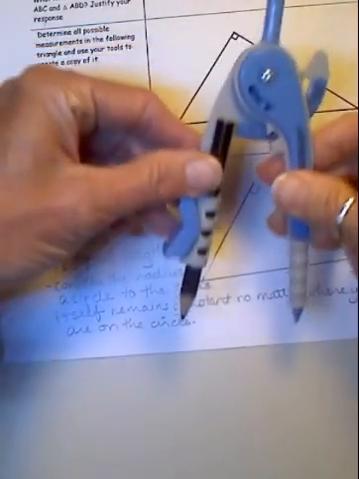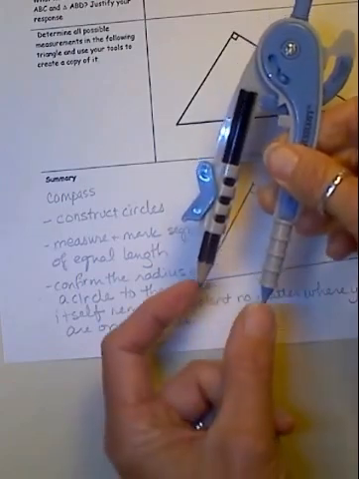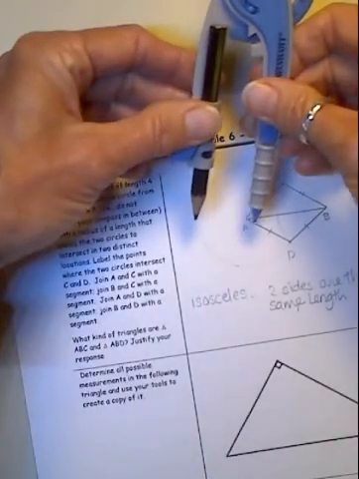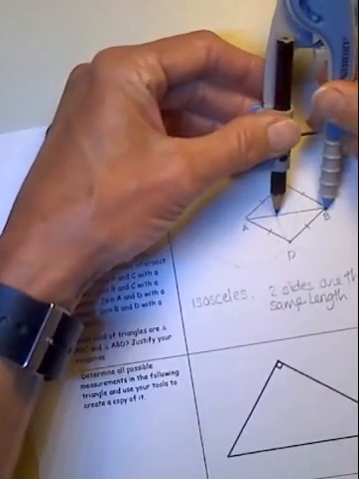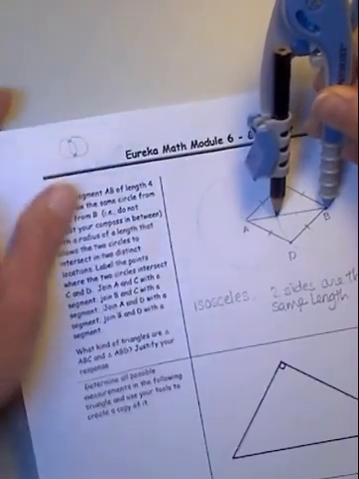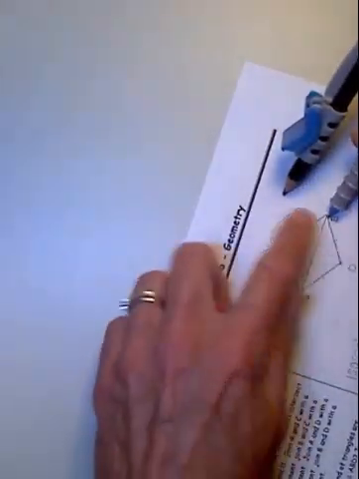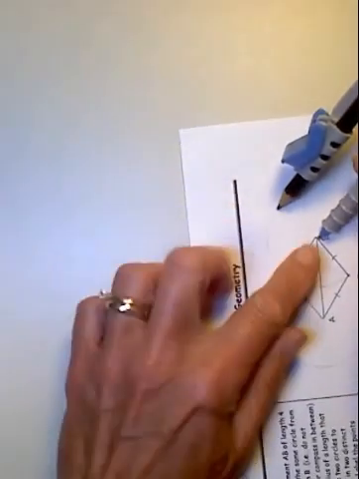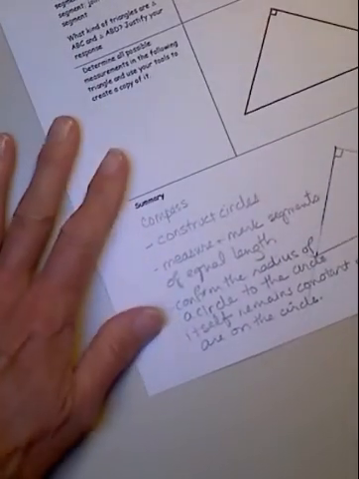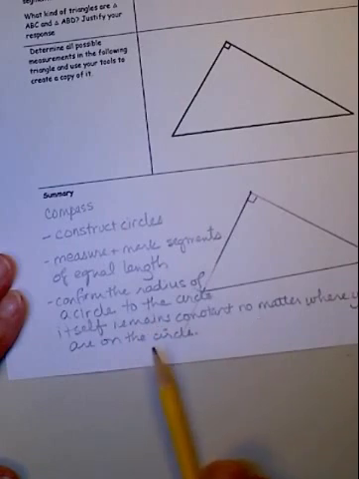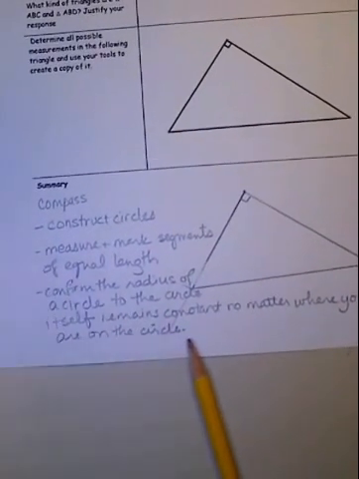And what that means is that when you measure out the radius on your circle and you rotate it around, such as this one, let's say here you've measured out your radius and you rotate it around. As you're rotating it around, this length is your radius. This length is your radius. So the radius remains constant no matter where you are on the circle. And that concludes Lesson 6.